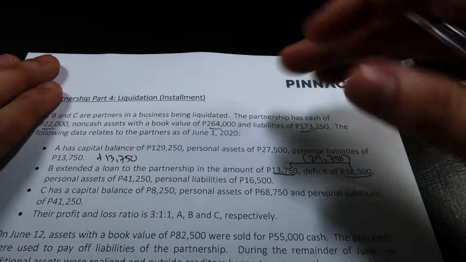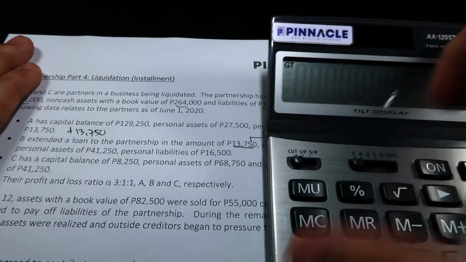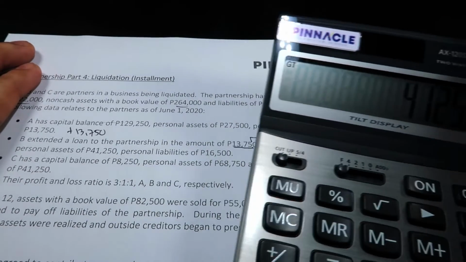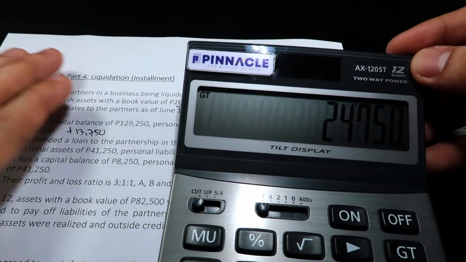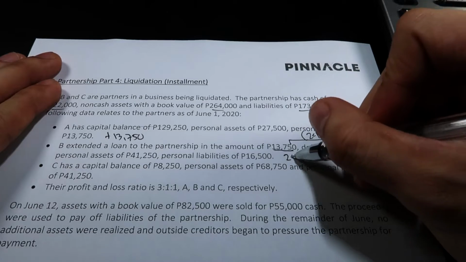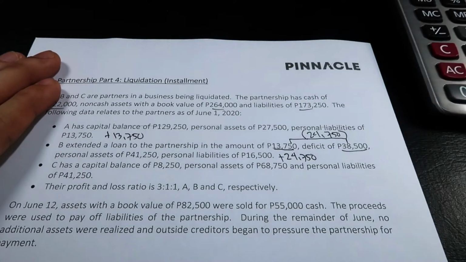Gets? Okay. Personal assets, 41,250. Personal liabilities, 16,500. Let's compute. Personal assets, 41,250. Liabilities, 16,500. That's 24,750. Alright, 24,750 for partner B. This is positive. Assets higher than the liabilities.